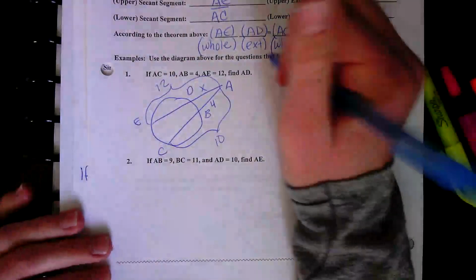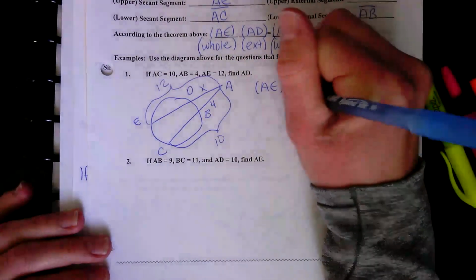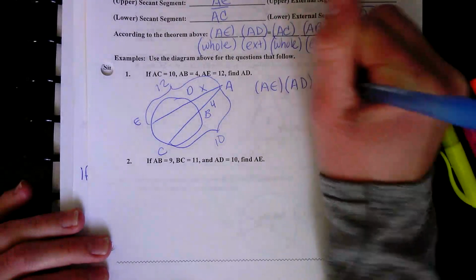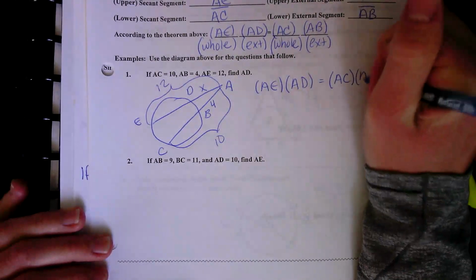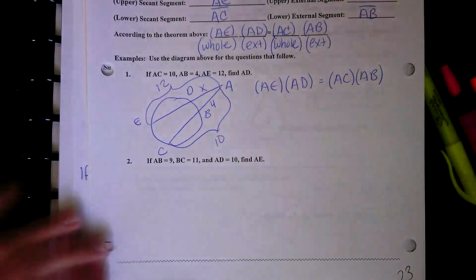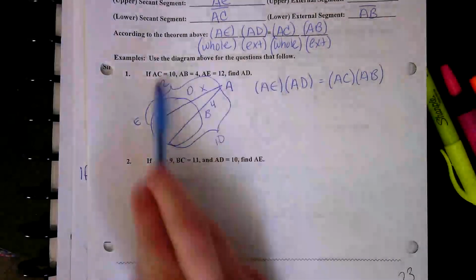We're using this formula right here: AE, our whole, times AD, our external, is equal to AC, our whole again, times AB, which is our external. Now we're just going to plug in these values.